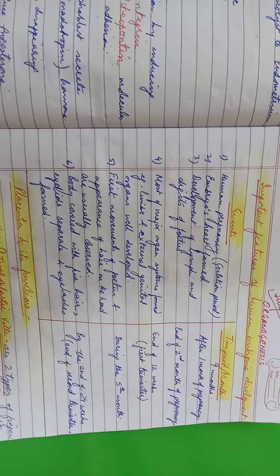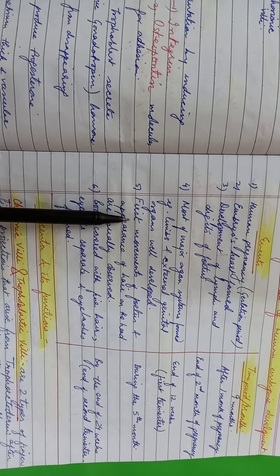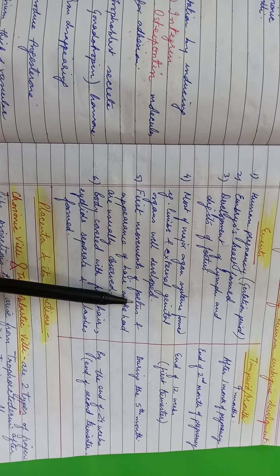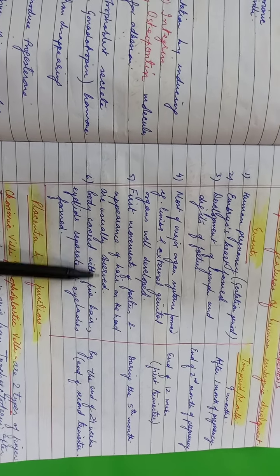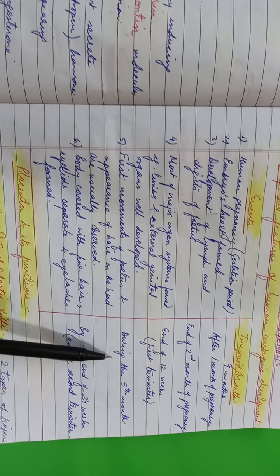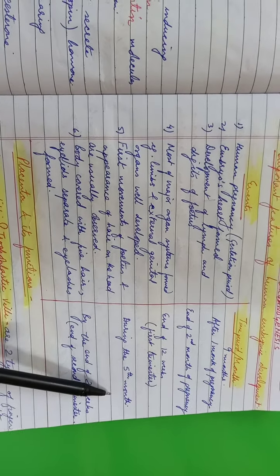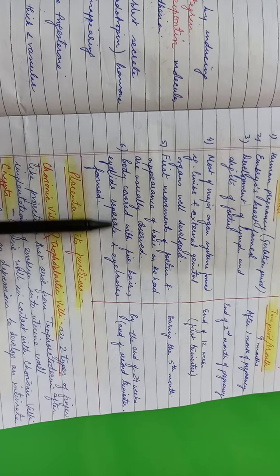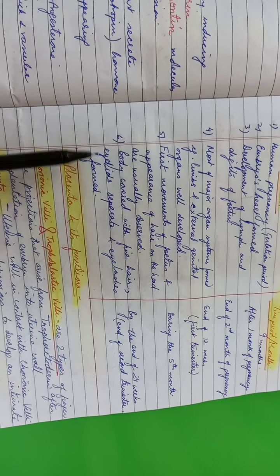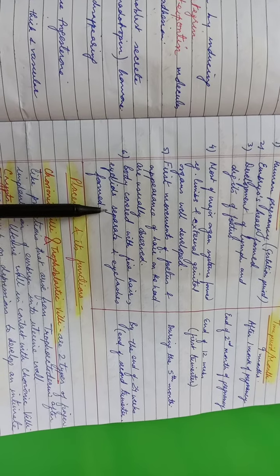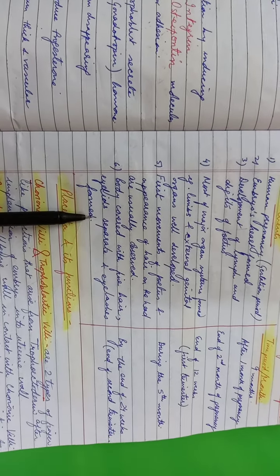Roughly 3 months. Coming to the fifth point, the first movements of the fetus and appearance of hair on the head are usually observed, and this takes place around the 5th month. And finally, the body starts getting covered with fine hair, which is a mammalian characteristic. Eyelids separate, and the eyelashes are formed.